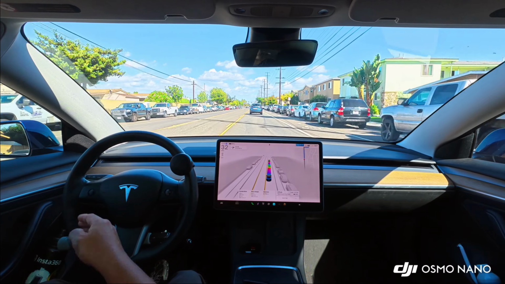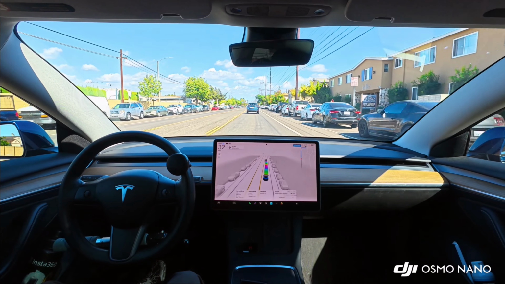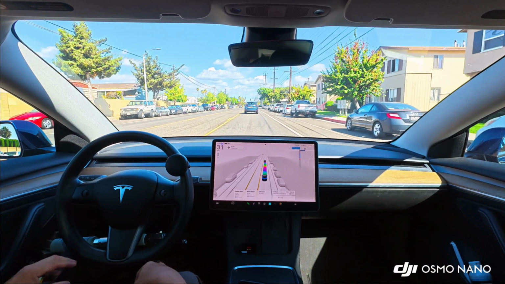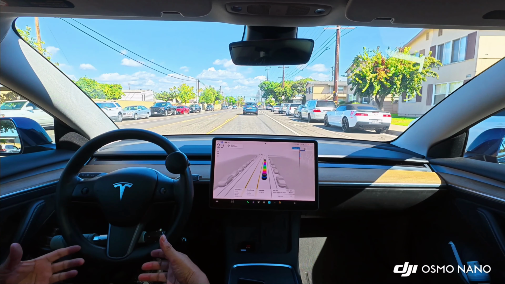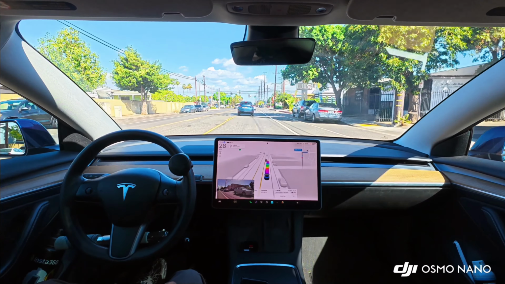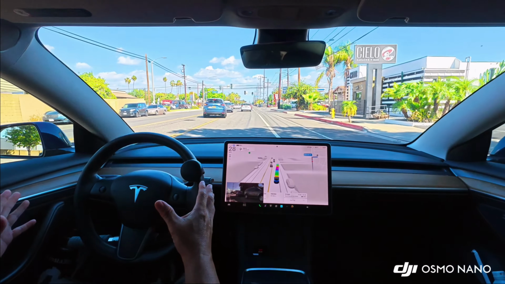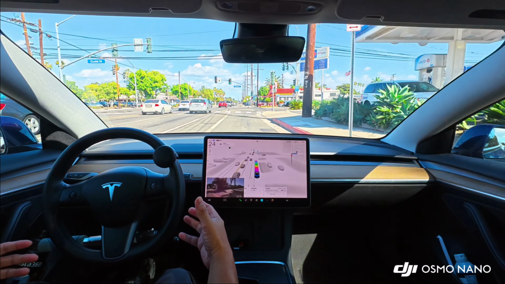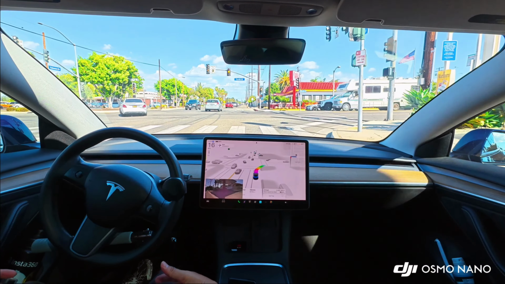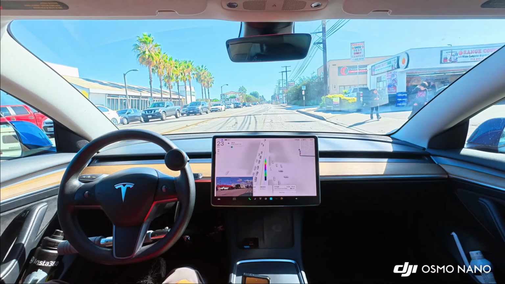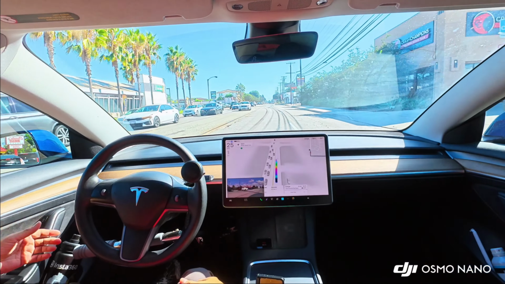You see how it kind of moved over a little bit to give space for that other vehicle? So that was kind of neat. You get to learn the nuances of how to use FSD. I know we all want it to be autonomous 100%, but we're not there yet. I kind of use it as a mix of full self-driving, and then at the very end I take over. So I'm kind of the last mile delivery kind of guy, you know.